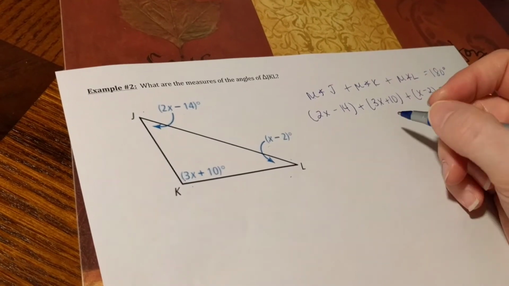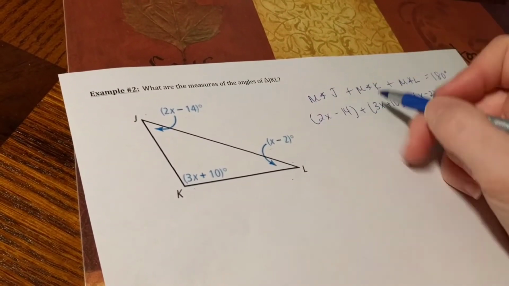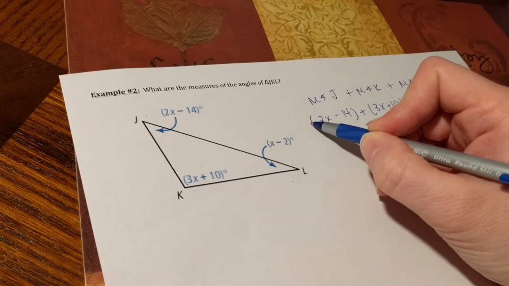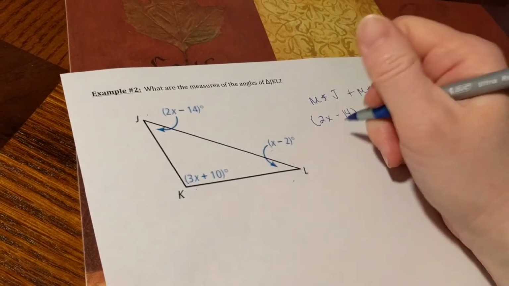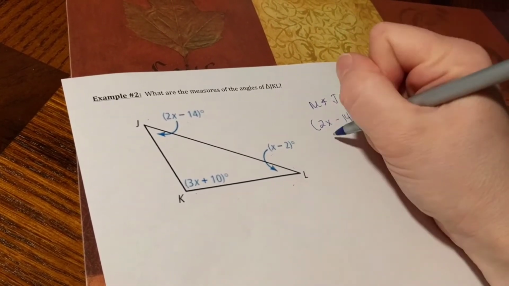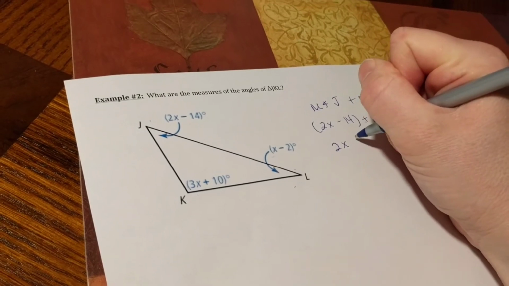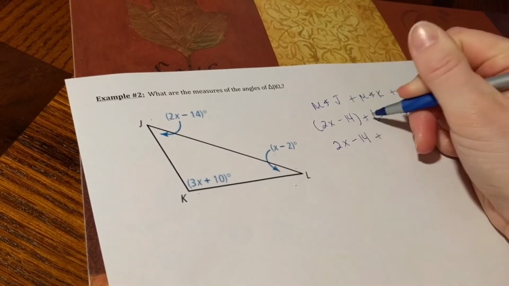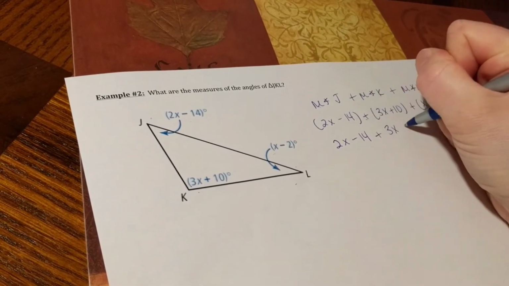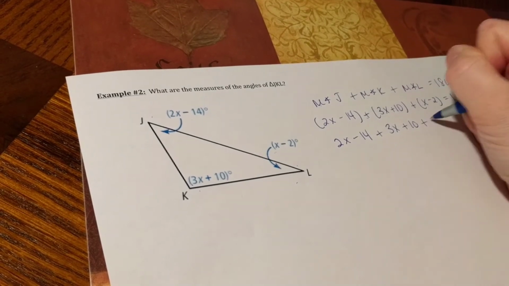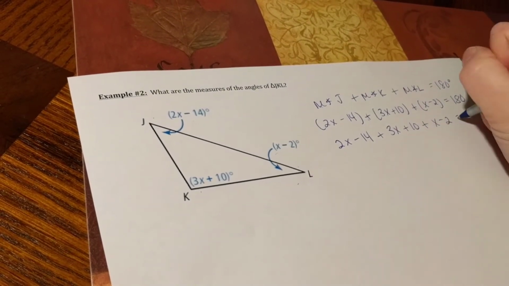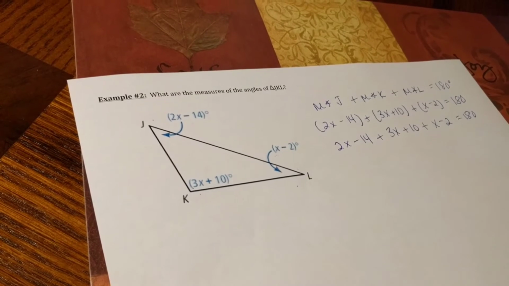Okay, let's get rid of the parentheses here. Since at the beginning of all the parentheses it's a positive or a plus, then we can get rid of them. So let's just say 2x minus 14 plus 3x plus 10 plus x minus 2 equals 180.